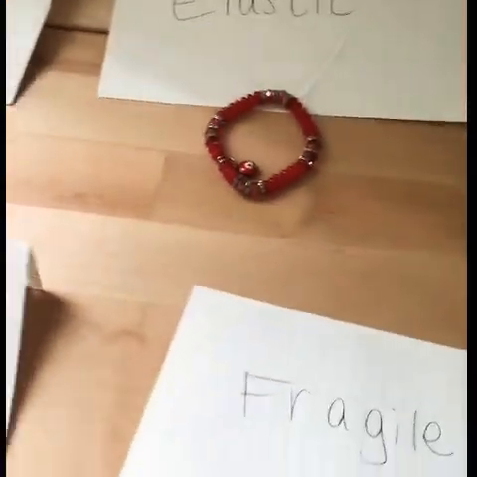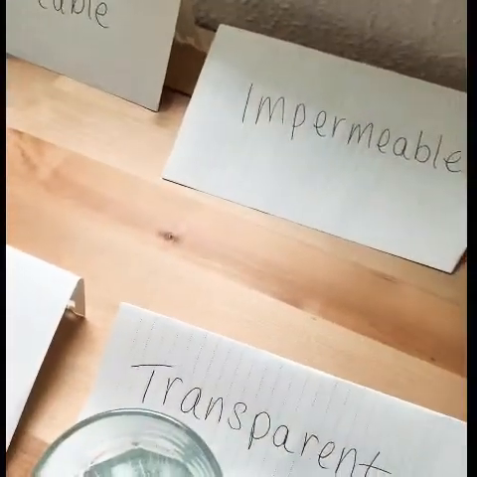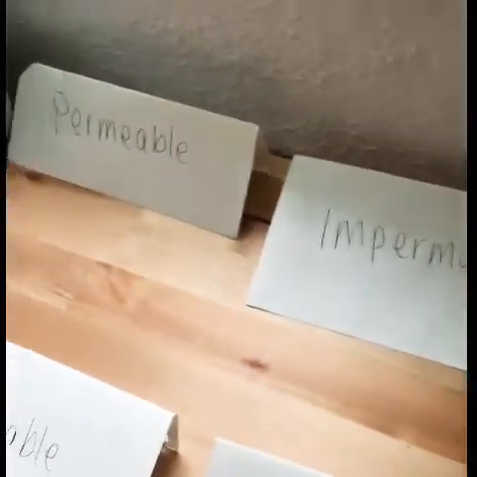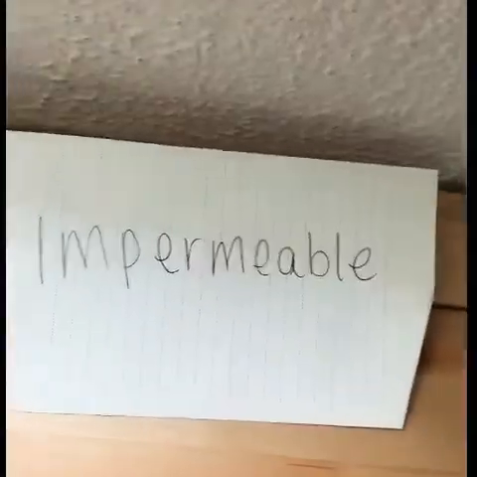Now I have something else for you guys. Take a look at my umbrella. We use our umbrella when it rains, right? So one of these properties means resistant to water. It makes it difficult for water to pass through. Which category, which property is this umbrella?